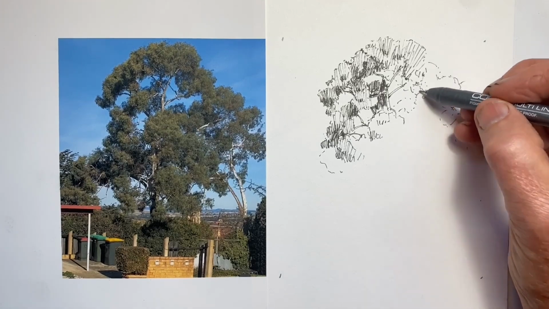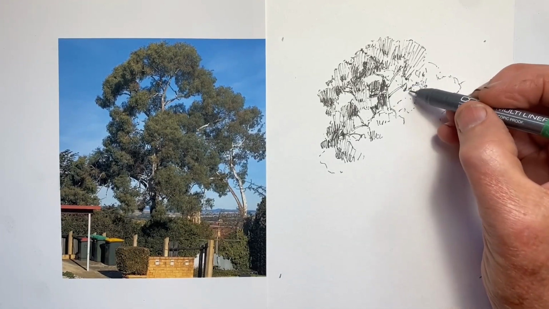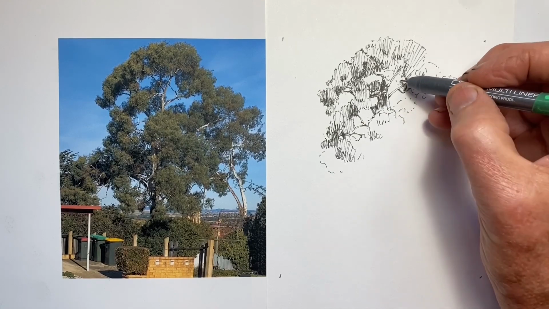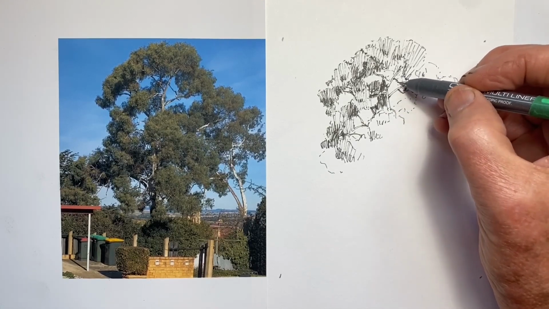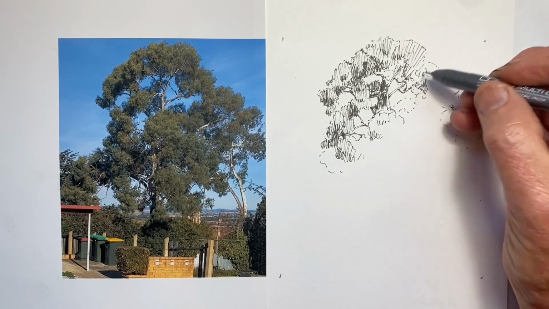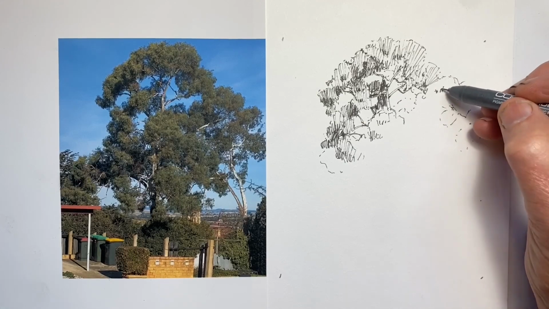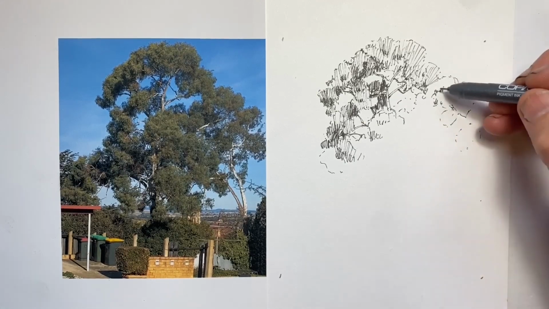So I'm working at creating the three-dimensional form from my hatching, and I'm not just using the hatching for shade and shadow, I'm also using it in this case for creating the effect of the colour, the local colour, the green of the leaves. Now, I don't always do that. It depends on the actual tree canopy.